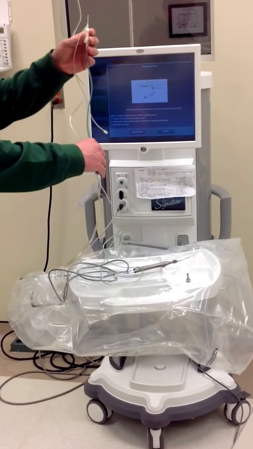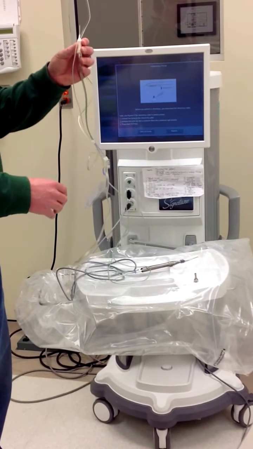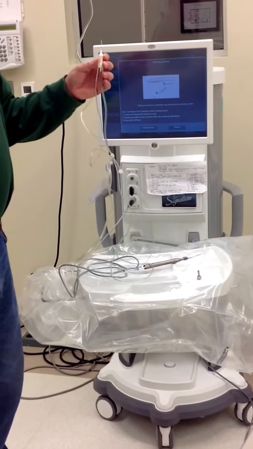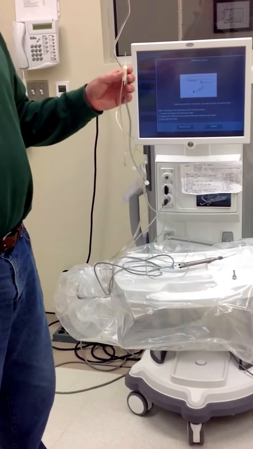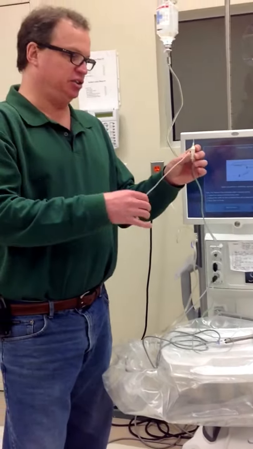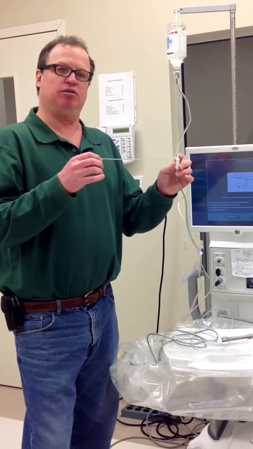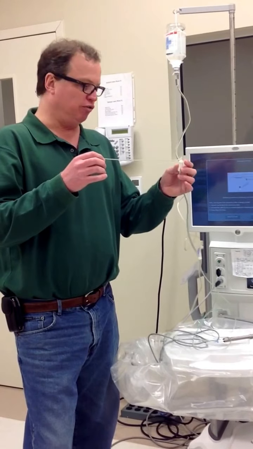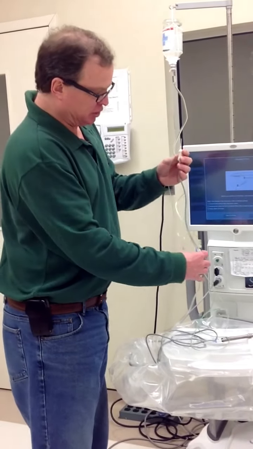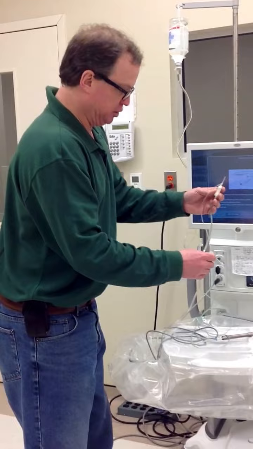The other two tubings are going to connect to the IA tubing that was on the phaco handpiece. You can see that this is the irrigation tubing because it's connected to the irrigation sleeve that's over the vitrectomy probe. This is the aspiration tubing.